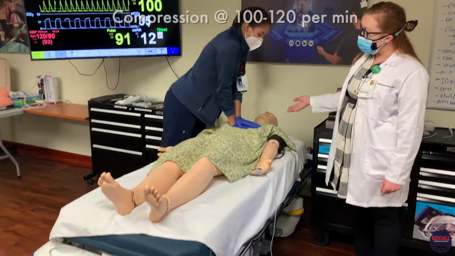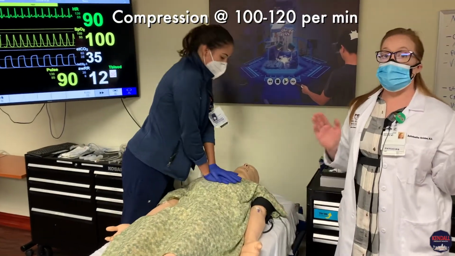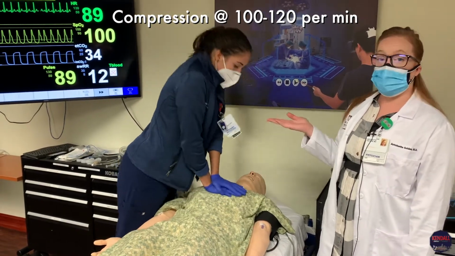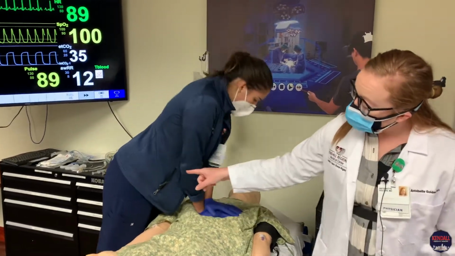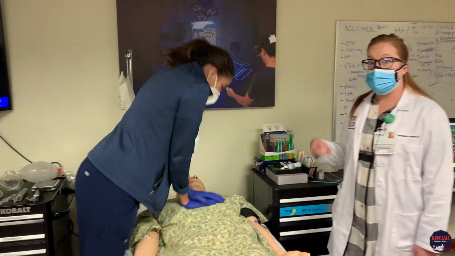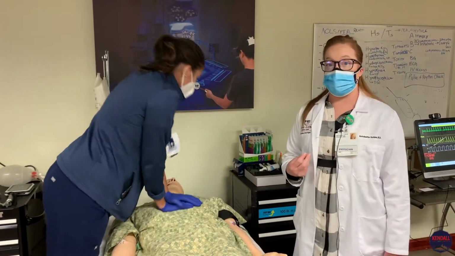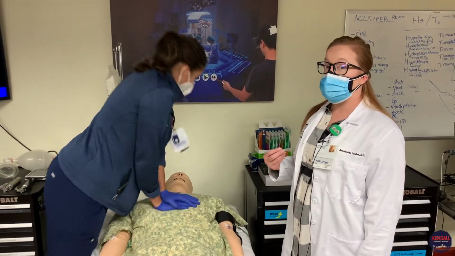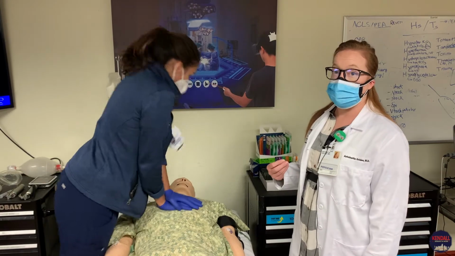You want to start compressions at a rate between 100 and 120. She's compressing with full depth and full recoil. She's leaning and pivoting from her hips, and her arms are straight. This allows for the most force with the least amount of exertion. CPR is very tiresome. You always want to switch who is doing compressions every 2 minutes.